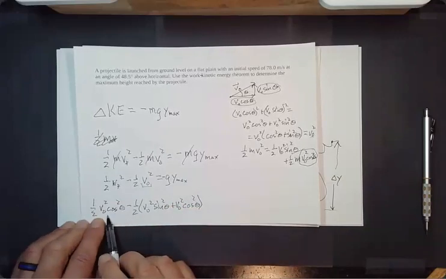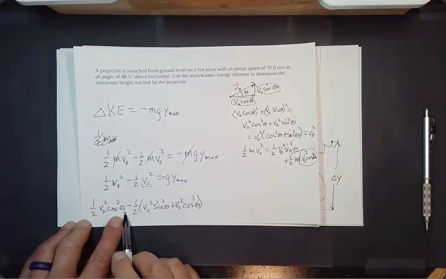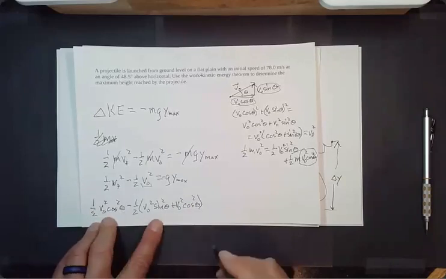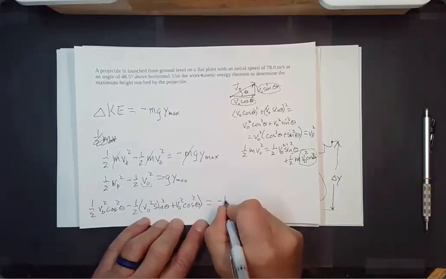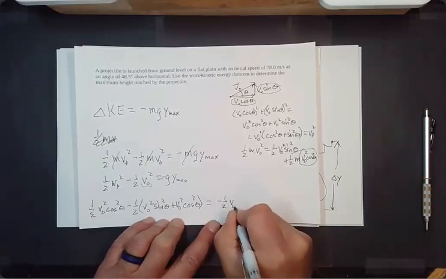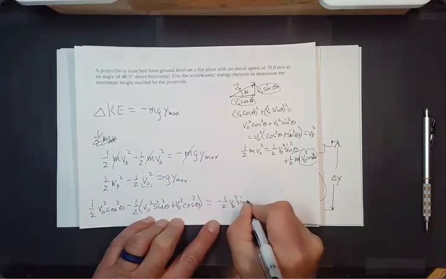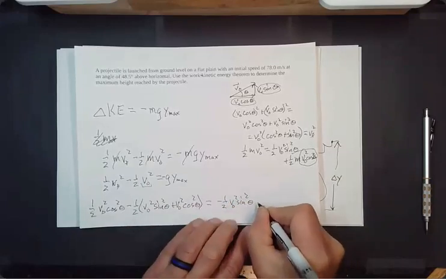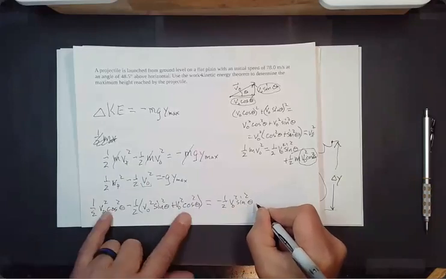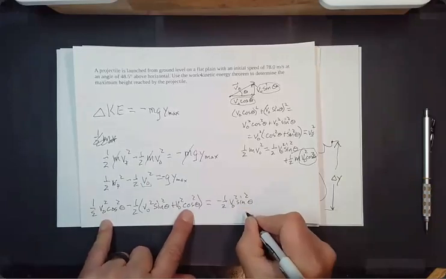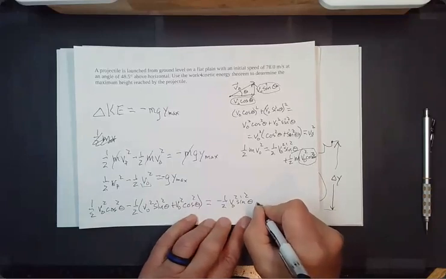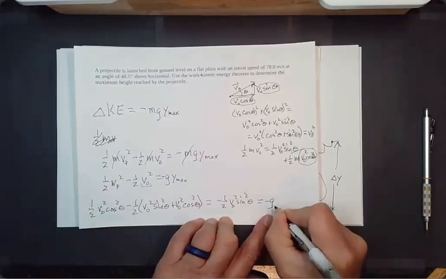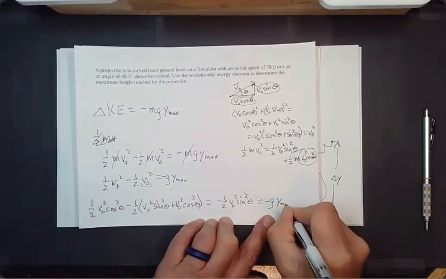Okay, well, I've got a 1/2 V naught squared cosine squared theta inside and out, and I'll end up with minus 1/2 V naught squared sine squared theta. If I stuck an m on there, that would be the lost kinetic energy, or the change in kinetic energy. And that will equal minus g y max.